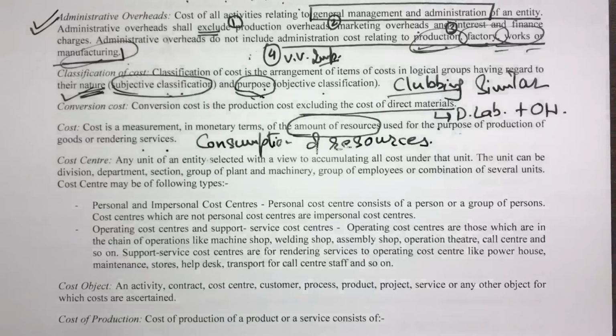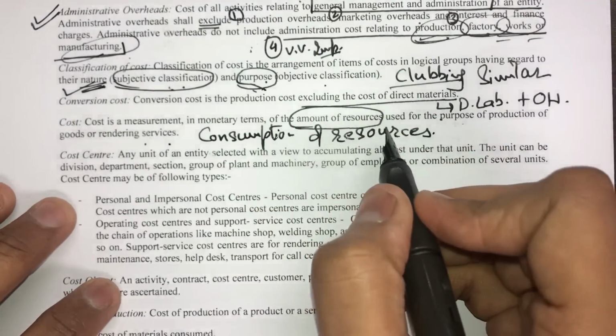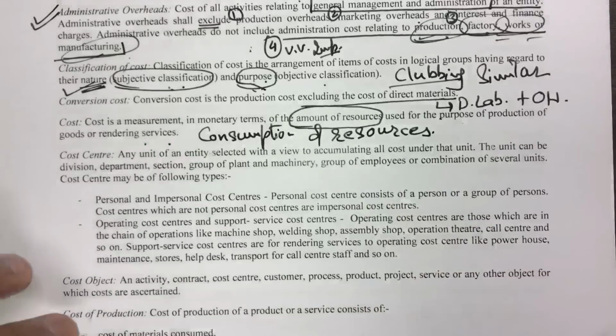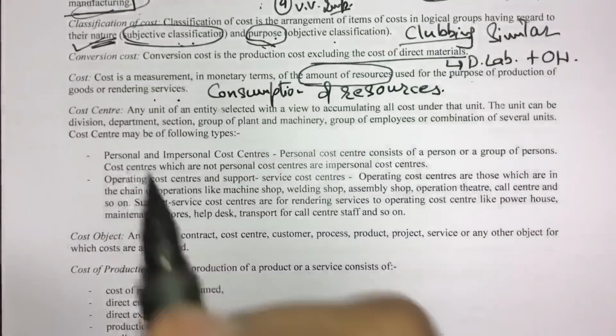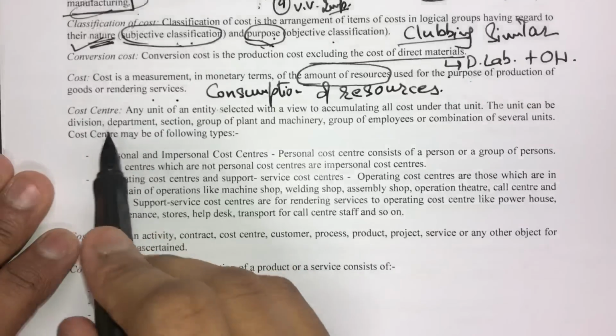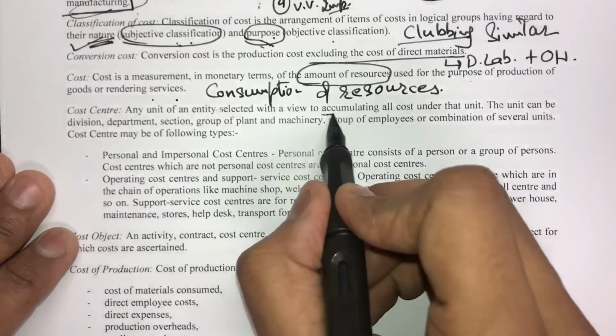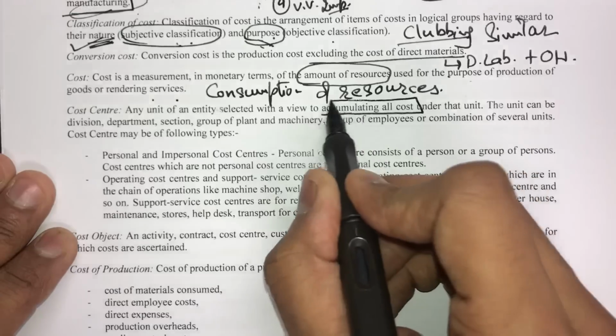For example, material cost: the price of material consumed is material cost. The wages that you give to your workers are direct wages or the labor cost. So cost is nothing but an aggregate of all the resources which are being consumed in the process of production. Next, what is a cost center? A cost center is any unit of an entity selected with a view to accumulating all cost.